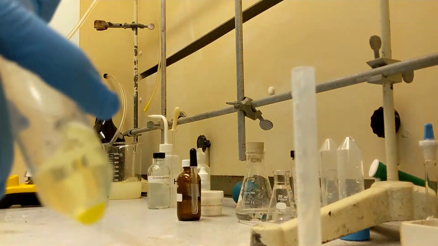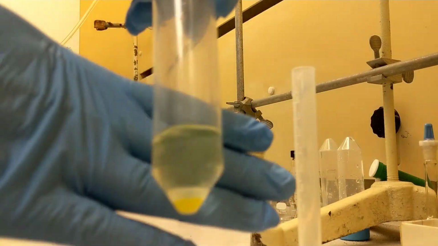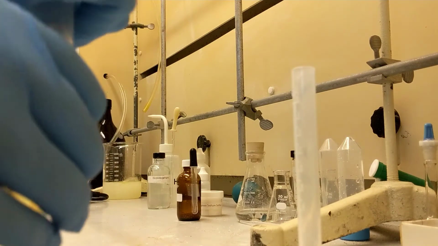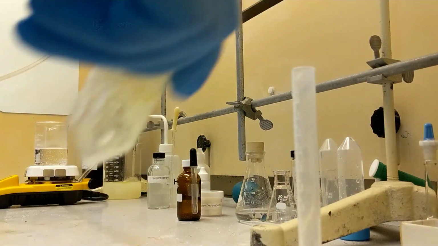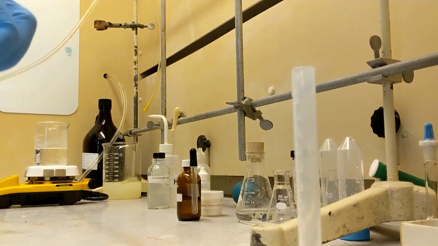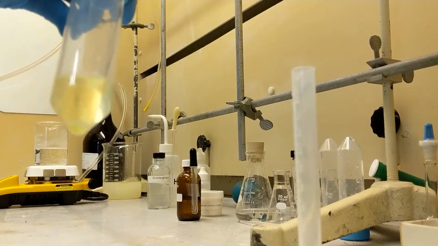You can see it there. Just going to screw this on and shake it. Going to dissolve it all the way. Get back to you guys when I'm done.